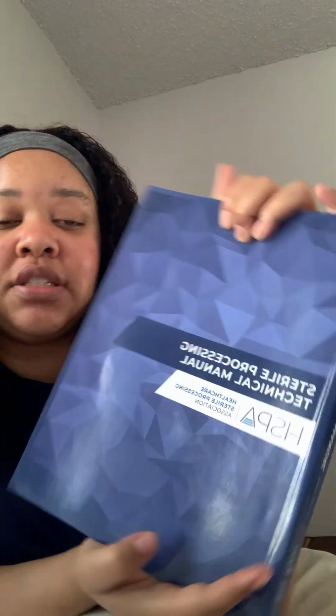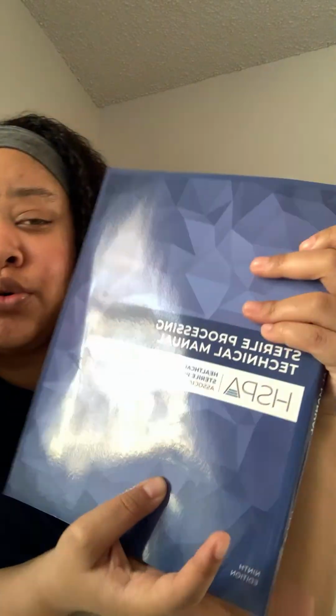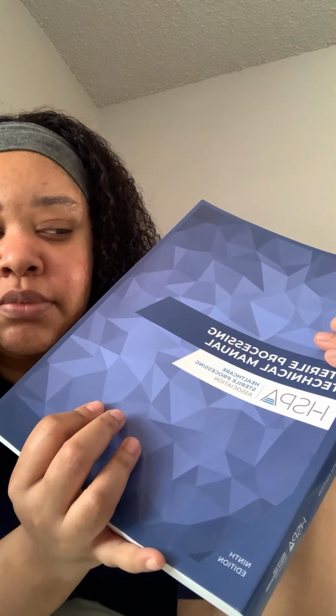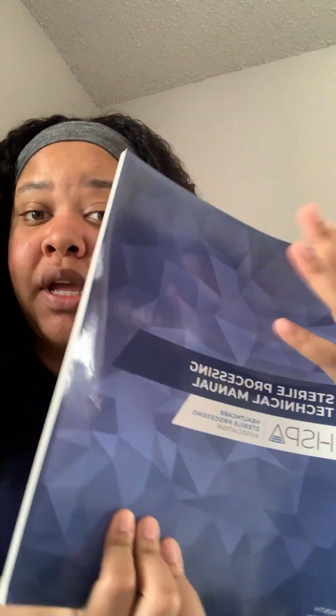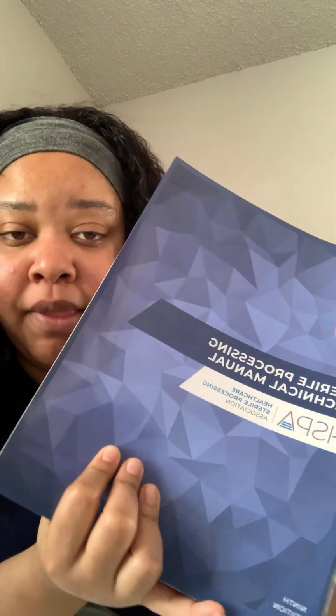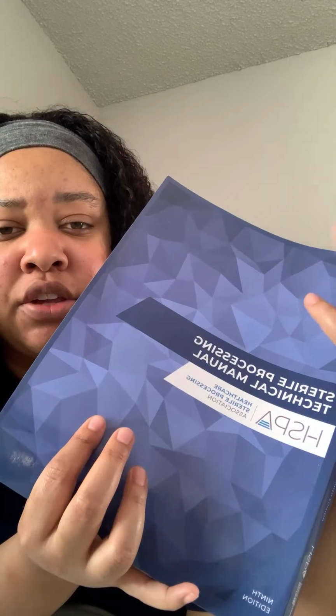Okay, so this is our manual. This is the sterile processing technical manual. This also has a workbook that you can purchase with it as well. My school sent this to me, the one that I'm going to online right now. They ended up sending this to me, so I didn't have to pay for it, but I'm paying to go to the school, so I guess that's why it was free. But you can get these on Amazon, and you can get the workbook. I plan on getting the workbook just so I can get more practice before I take my exam. So let's start with page 72.